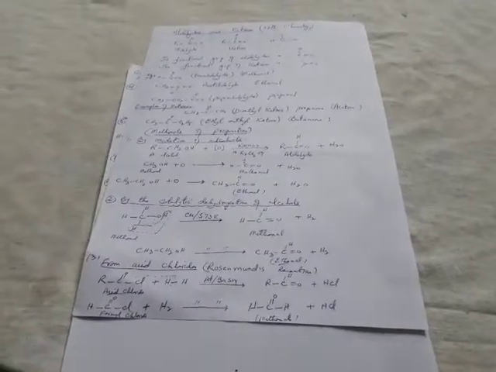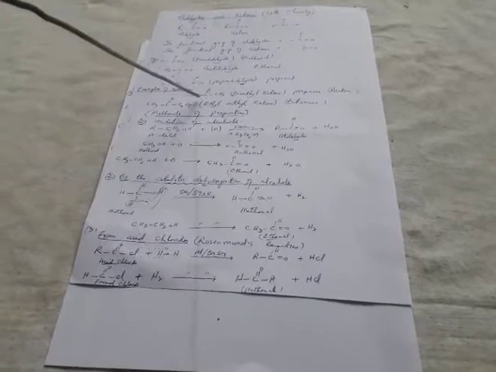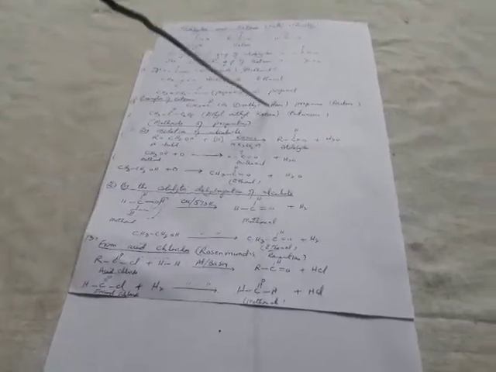Now similarly, as far as examples of ketones are concerned, this is acetone containing three carbon atoms, in which carbon is linked to two methyl groups. So it is dimethyl ketone, or simply we call it propanone or acetone.